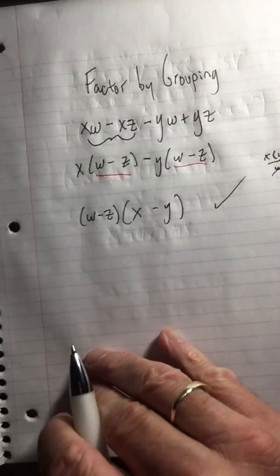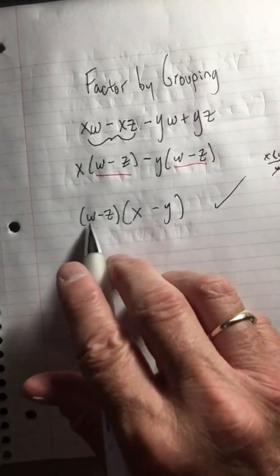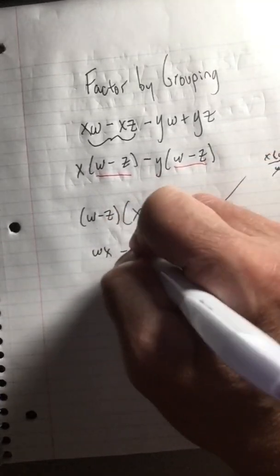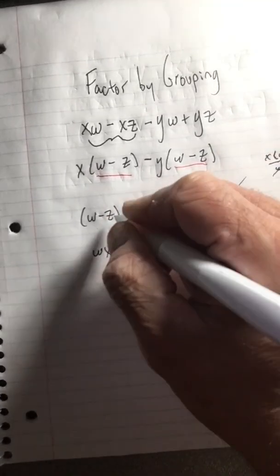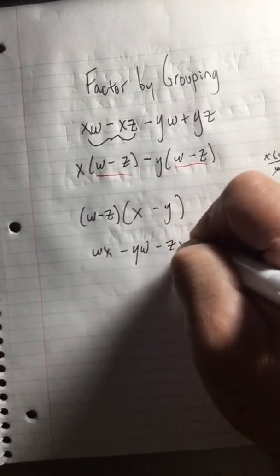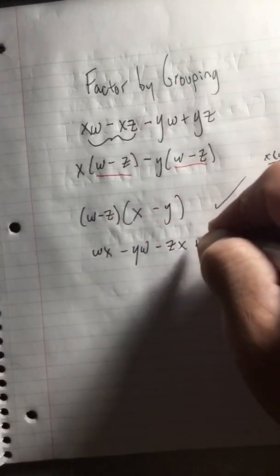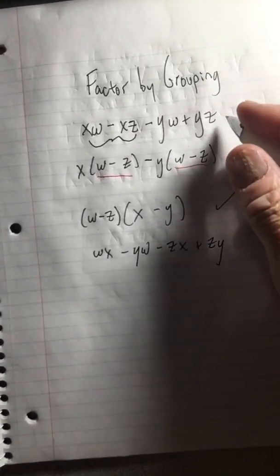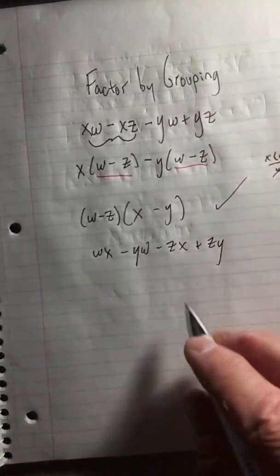Check. Now, whenever you factor, you should check it. So let's check it. W times x is wx. W times a negative y is a negative yw. Negative z times x is a negative zx. And a negative times a negative is going to give me a positive, and z times y is zy. Does this look like that? Well, yes it does if we're allowed to change order.